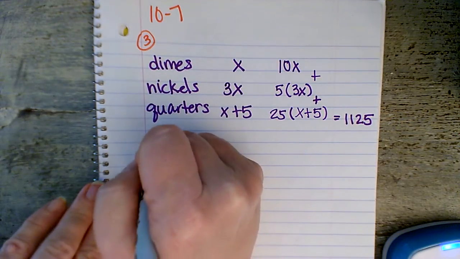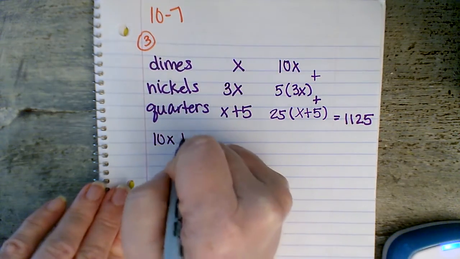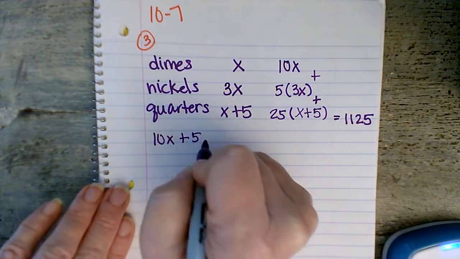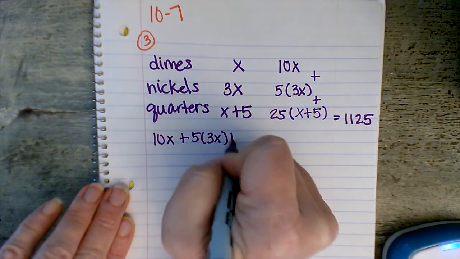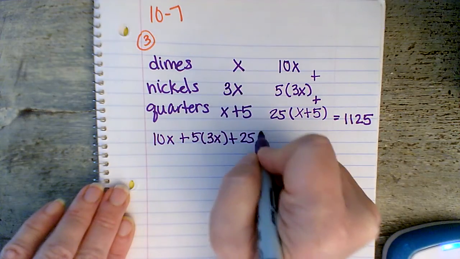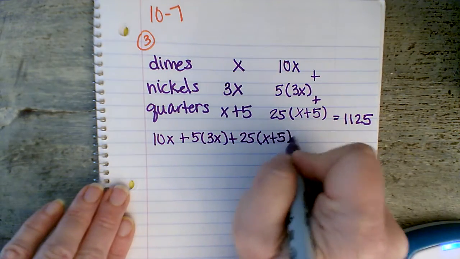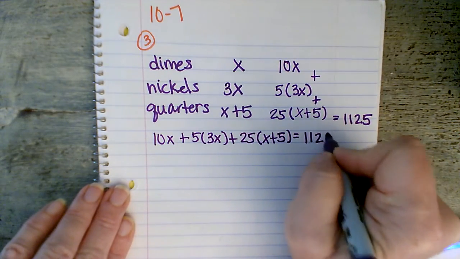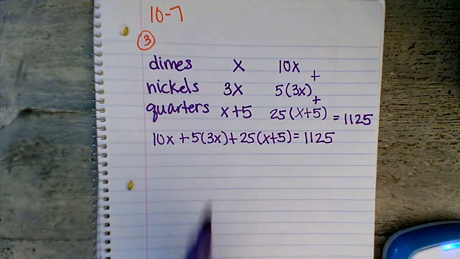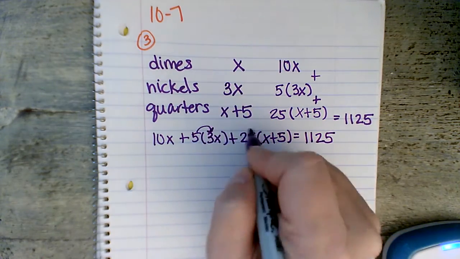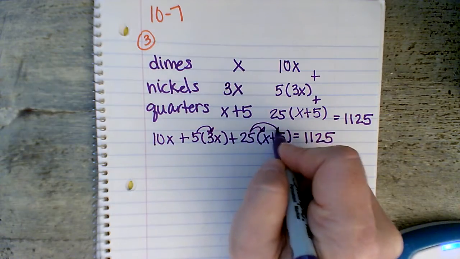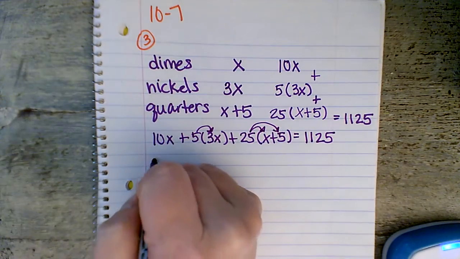I have 10x plus 5 times 3x plus 25 times x plus 5, and they all add up to be 1125. So now I just have to distribute this and then solve for x.